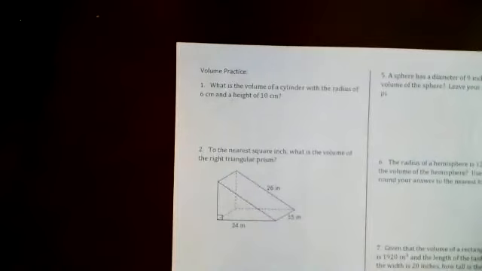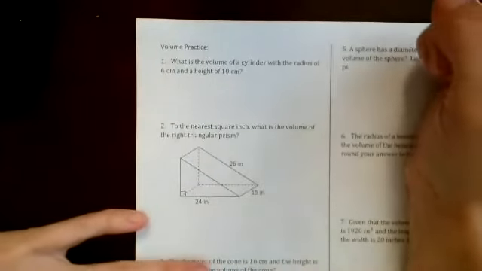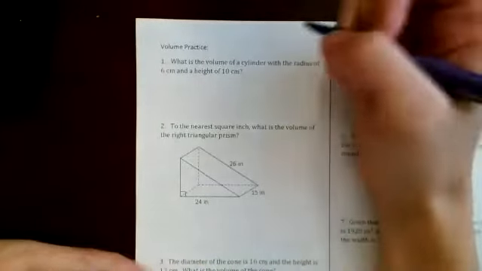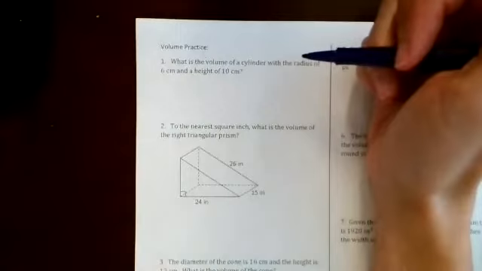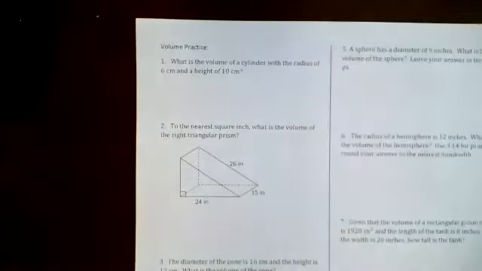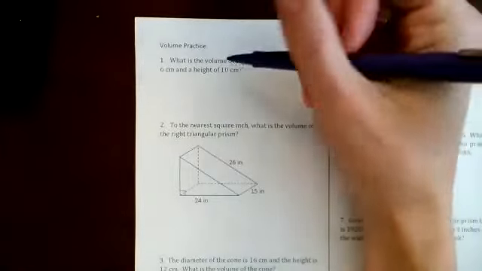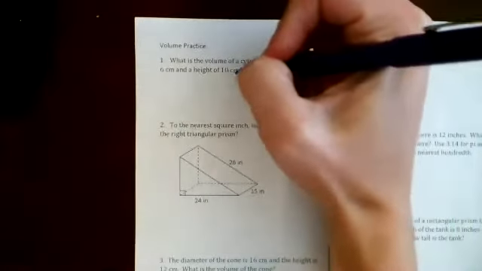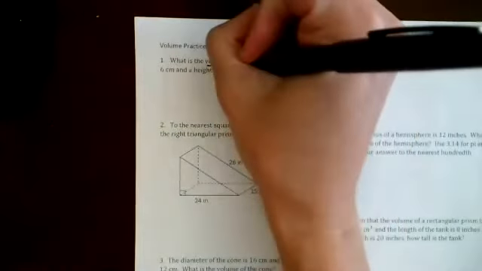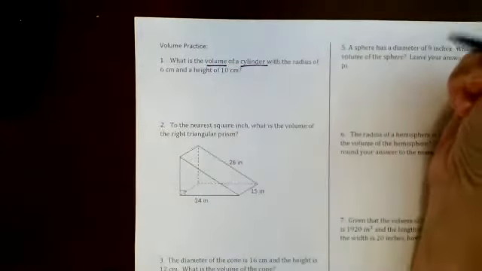you're going to want to refer to your reference sheet, your sheet of formulas that you guys have, if you don't already know your formulas. What is the volume of a cylinder with a radius of 6 centimeters and a height of 10 centimeters? So volume of a cylinder.